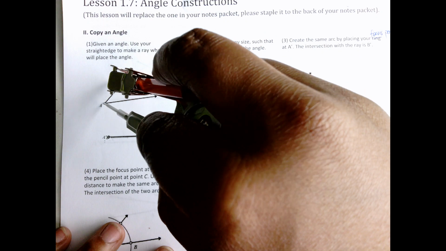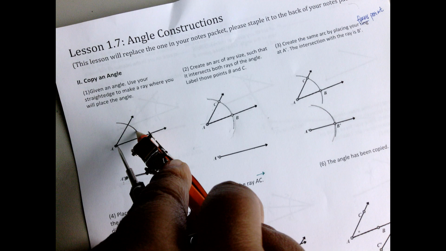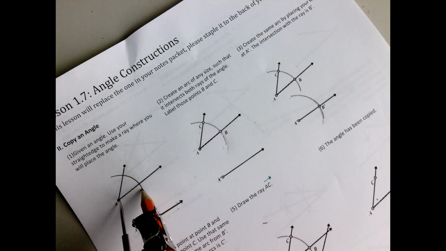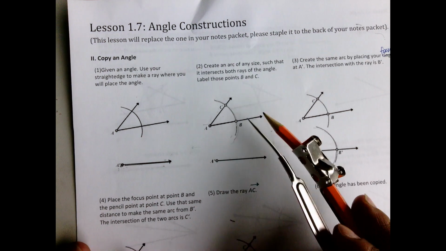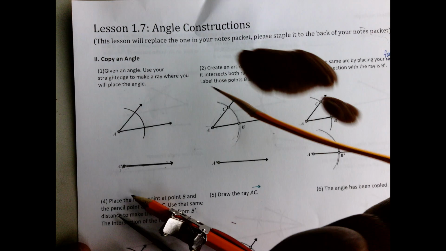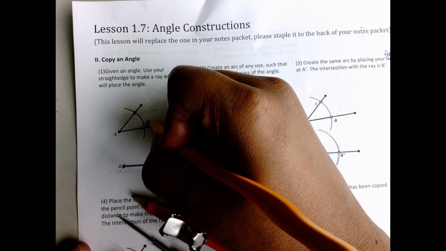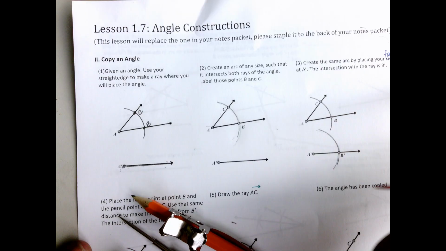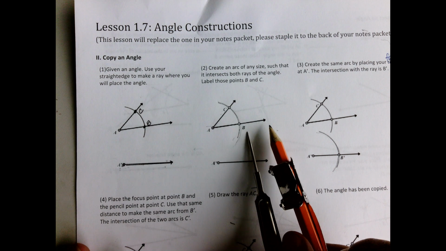Okay, so we're going to put our focus point here. And then the way I'm going to make my arc is just to lay my pencil flat and then turn my page around a little bit, moving my paper in the direction I want it to go. All right, so then we're going to label those points B and C. All right, and so this looks exactly like that, which is what we want.